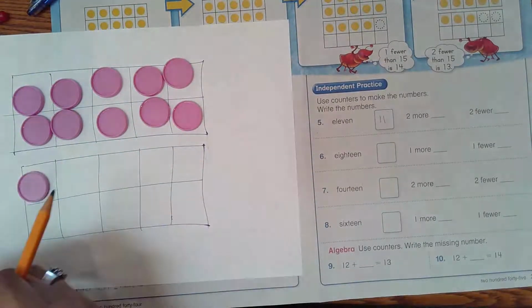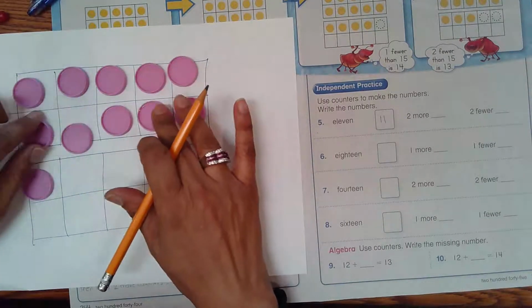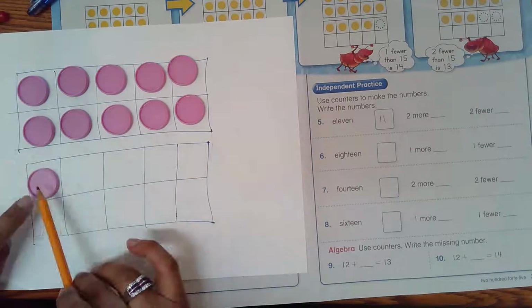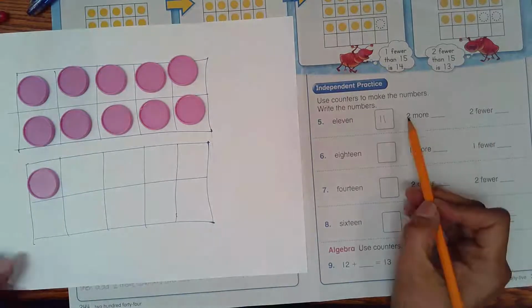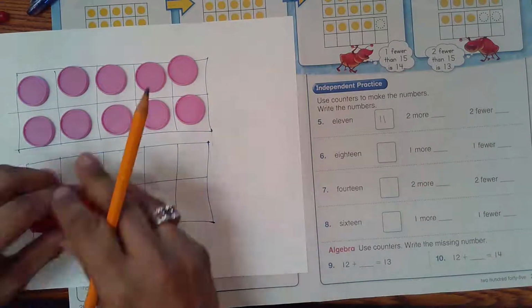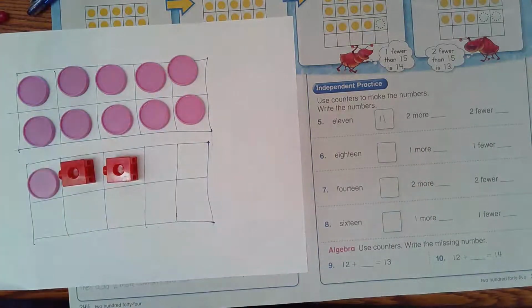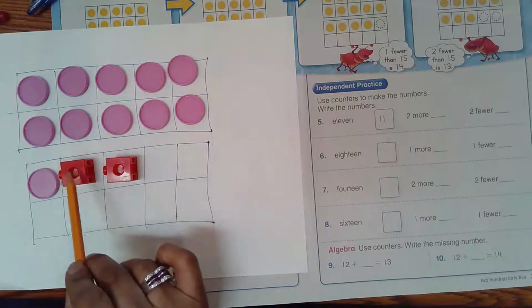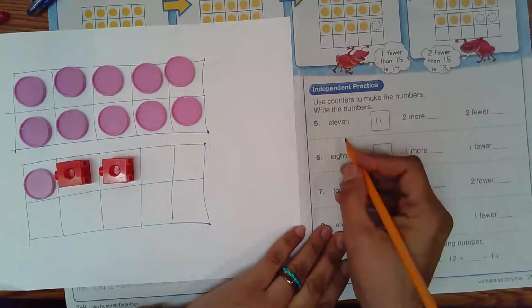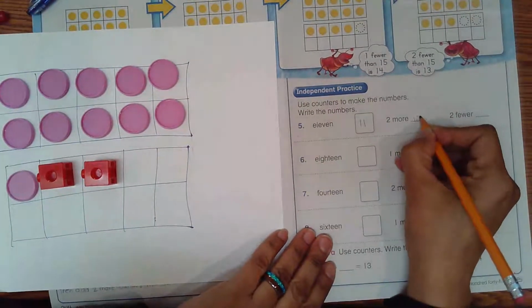I'm going to first put 11, which I know is 10 and 1. So this is my first 10 frame, and the extra or the leftover I put in the next 10 frame. So 10 and 1 is 11. Now 2 more. All right, here's my 2 more. 11, 12, 13. So 2 more than 11 is 13.